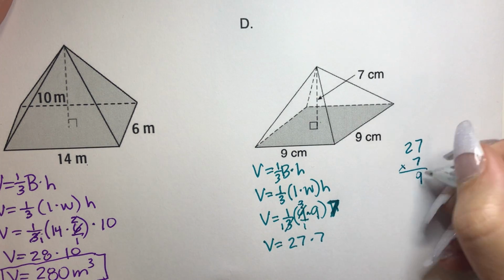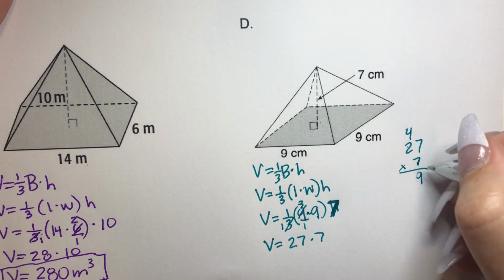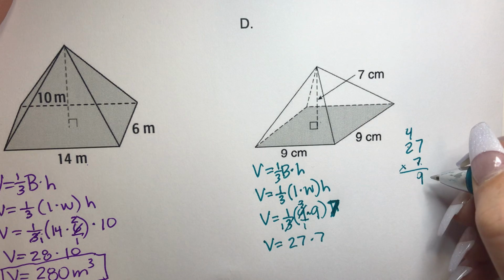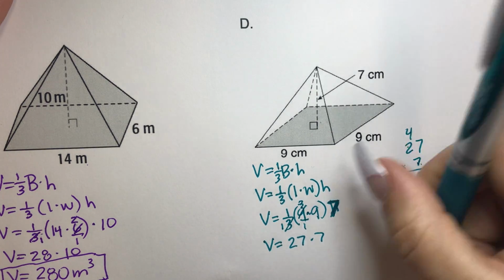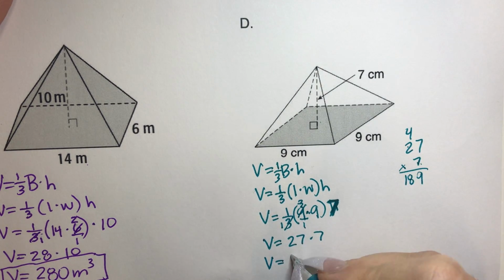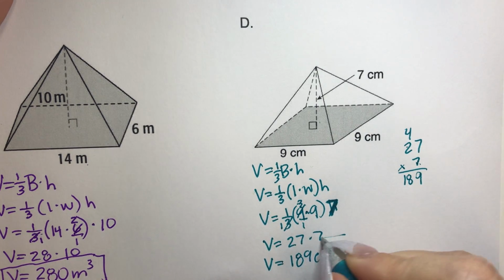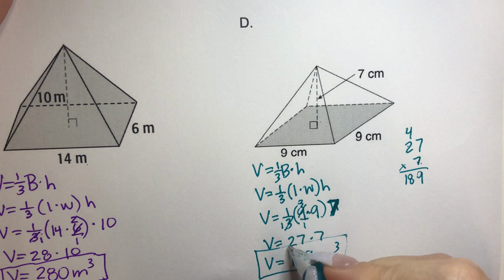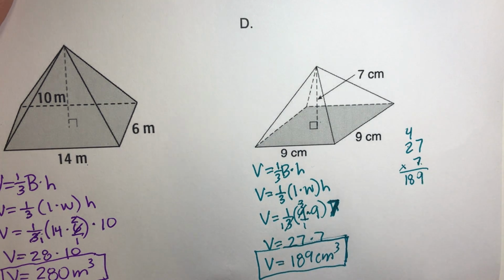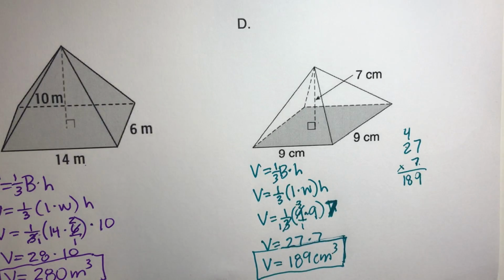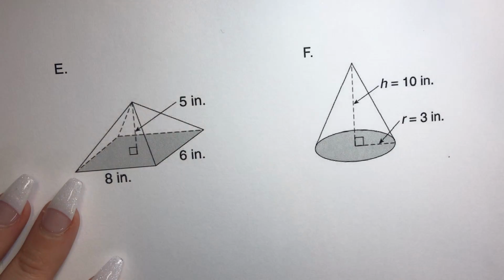7 times 7 is 49. Write the 9, carry the 4. 7 times 2 is 14, plus 4 is 18. So equals 189 centimeters cubed would be the answer. All right, if you got that one right, great job. Let's go ahead and see how you did on E and F.